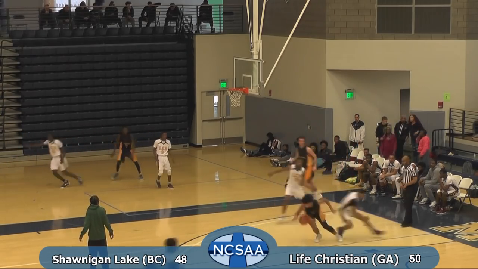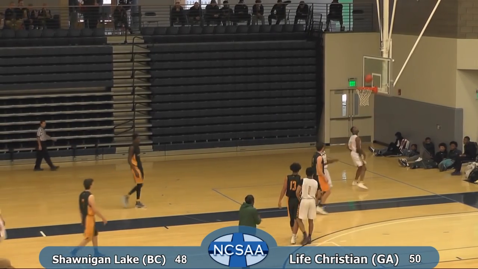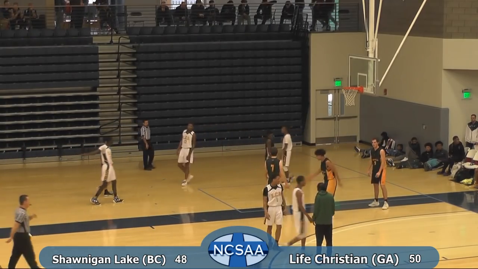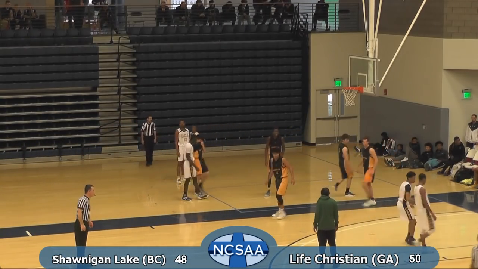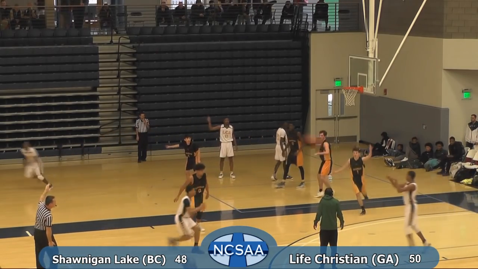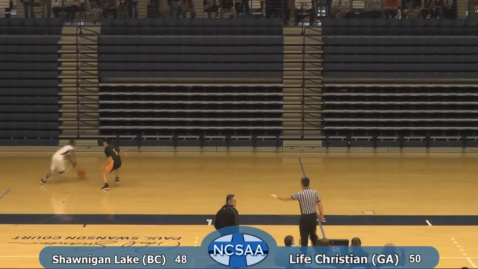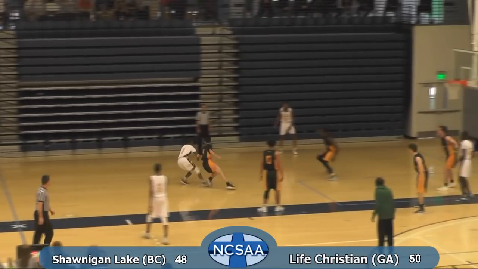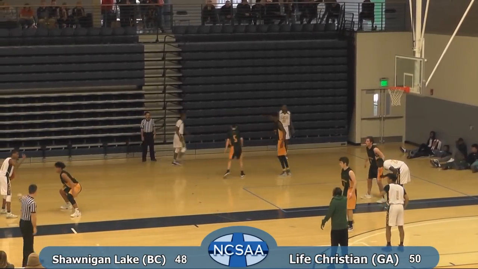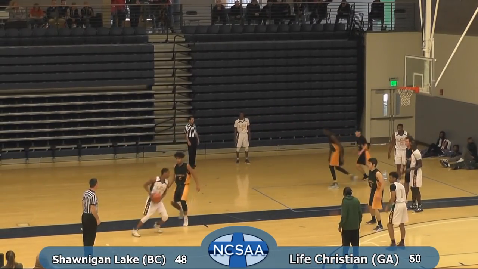Shawnigan Lake to inbound. In it comes, and the Soge Ape dribbled the ball out of bounds, so it will be Life basketball. By the way, Covenant and Finger Lakes is up next. Just thought I'd take a look at the next game coming our way. Coming up on 3 minutes to go in the game, 50-48. That's the lead for Life.